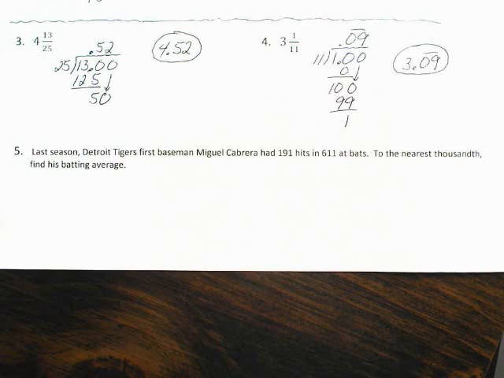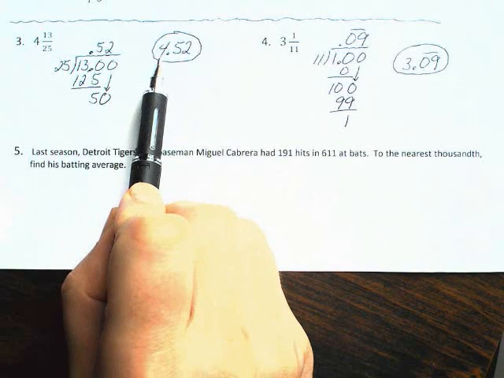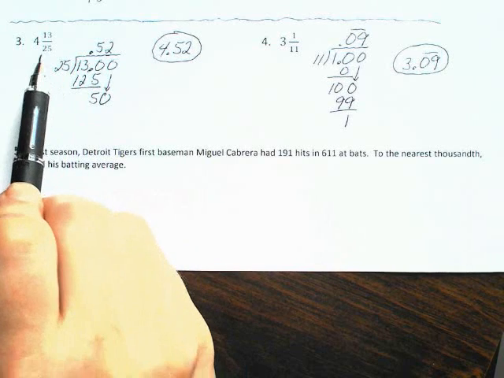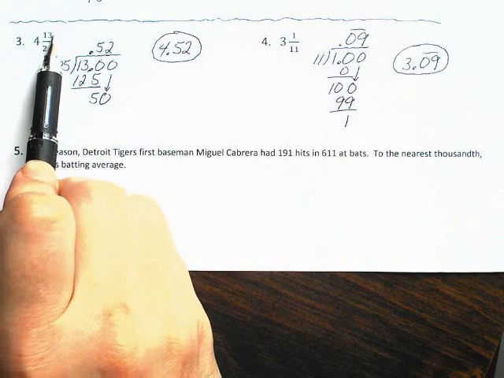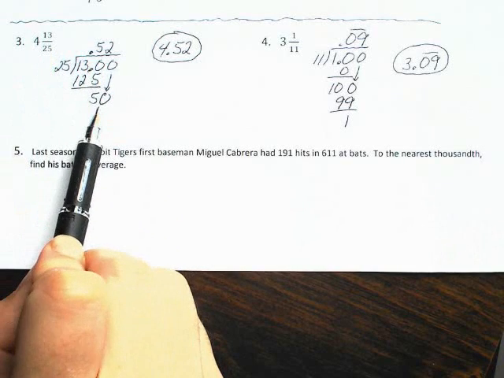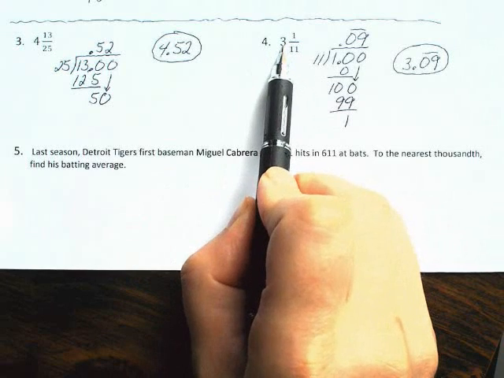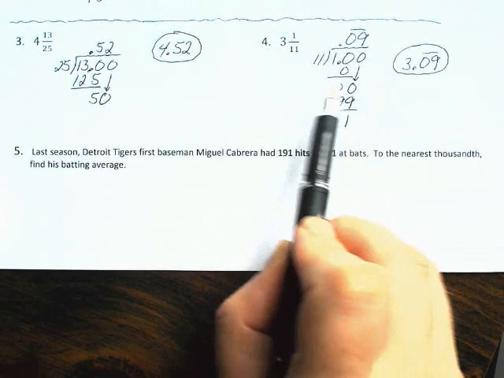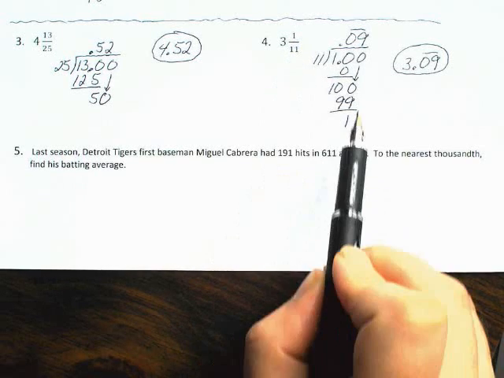So here are the solutions to number 3 and 4. In number 3, the whole number 4 is in the final answer in front of the decimal point, and then long division could be used to find a decimal for the 13/25. In problem 4, this is also a mixed number, and so the whole number 3 is in front of the decimal point, and then long division was used to find 1 divided by 11.